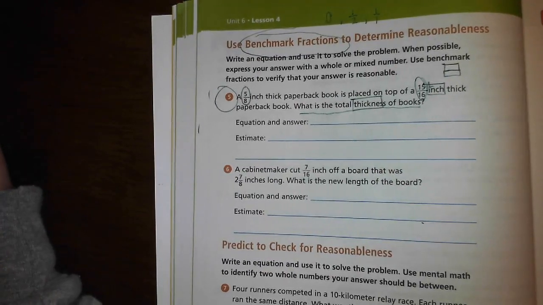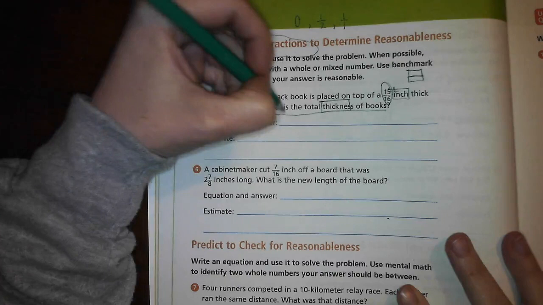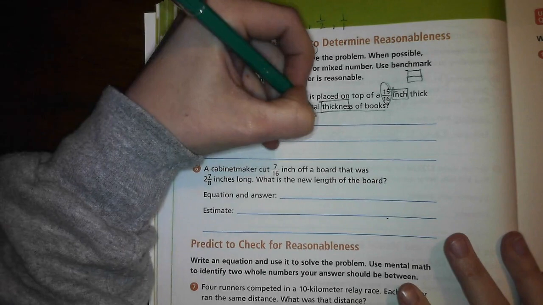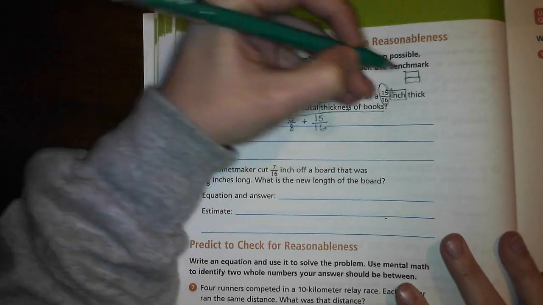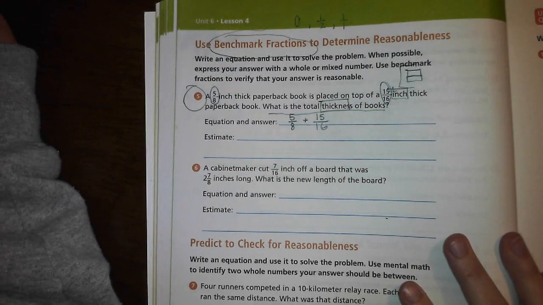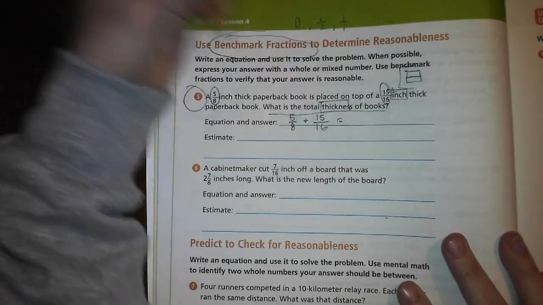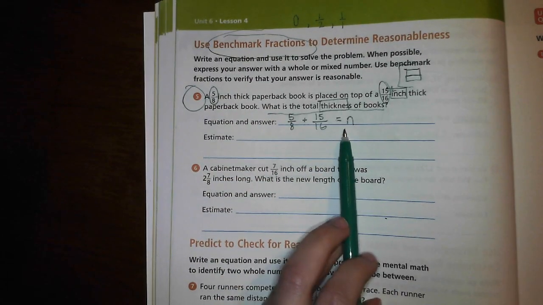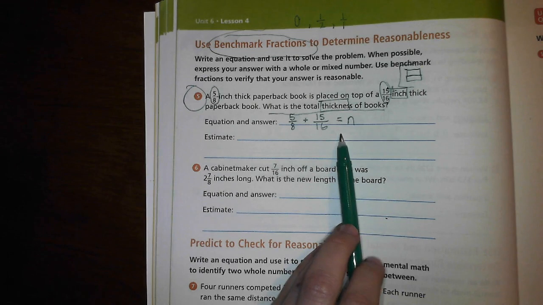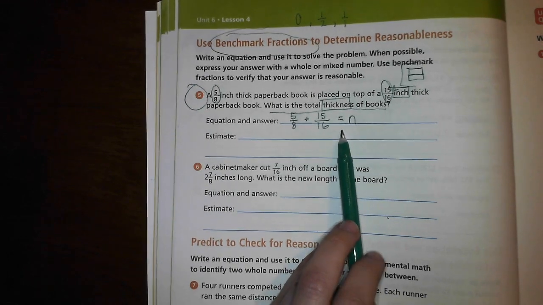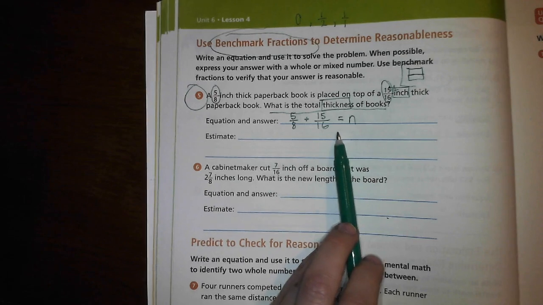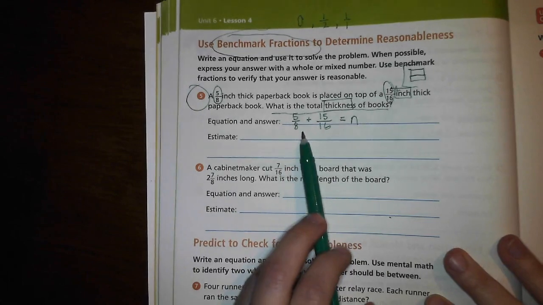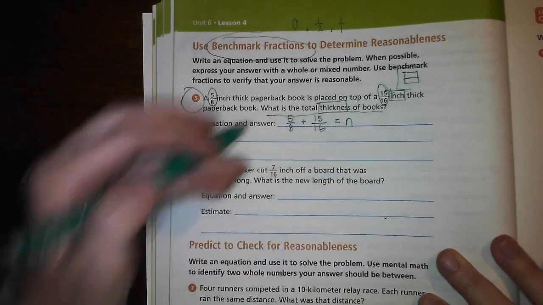Okay, so let's write our equation. We have 5/8 inches, and we're adding it to 15/16 because we've stacked these books together and we want to know the total thickness. And that equals, I'm going to put n again, that equals the total amount that we don't know yet. So there's our solution equation because we're not sure what n is yet or what our total is yet. So you can pause and solve 5/8 plus 15/16. Go ahead.